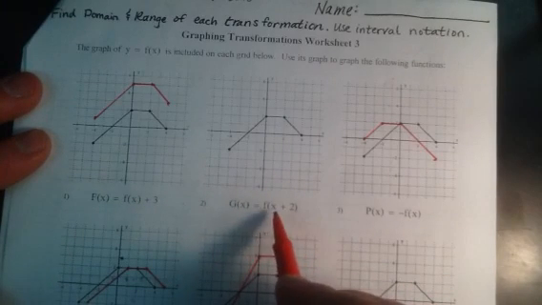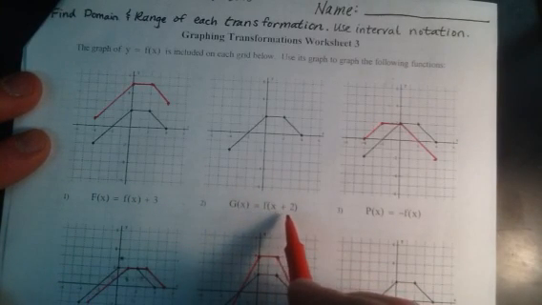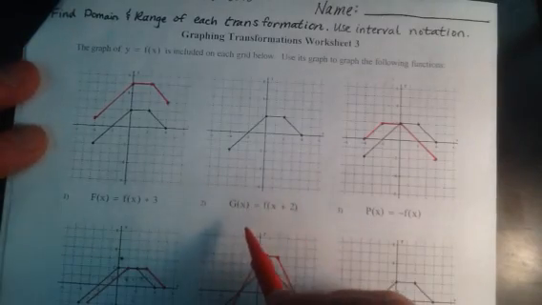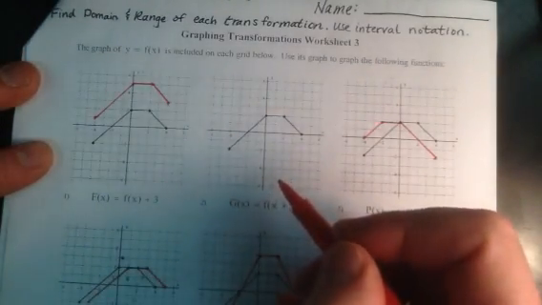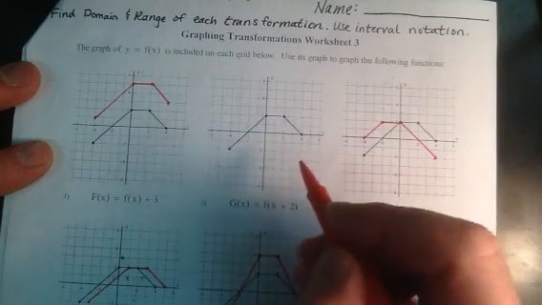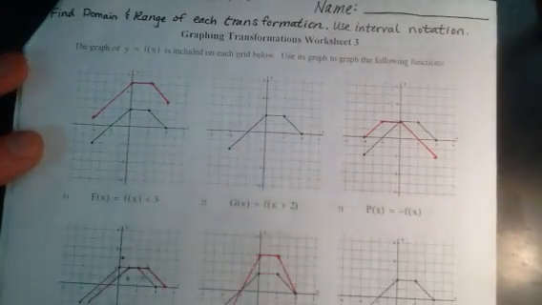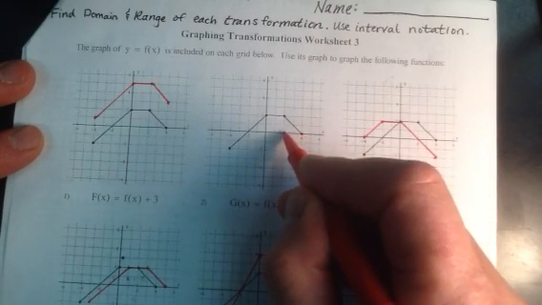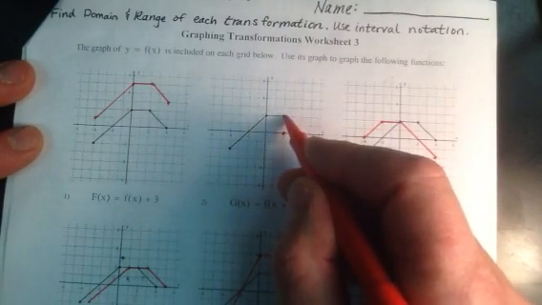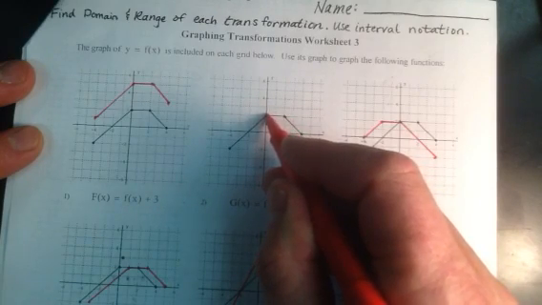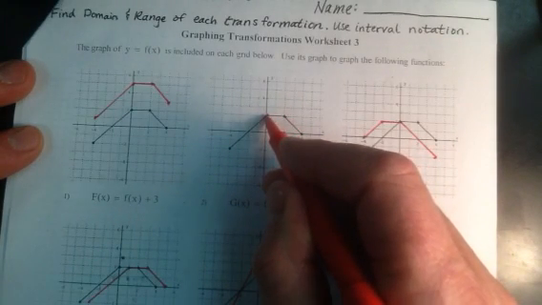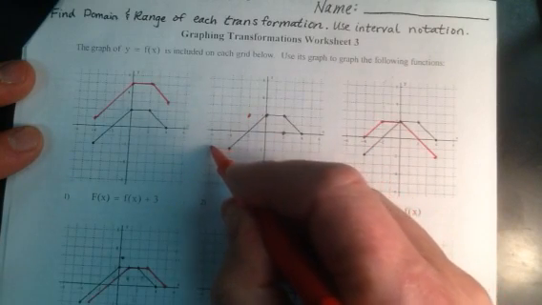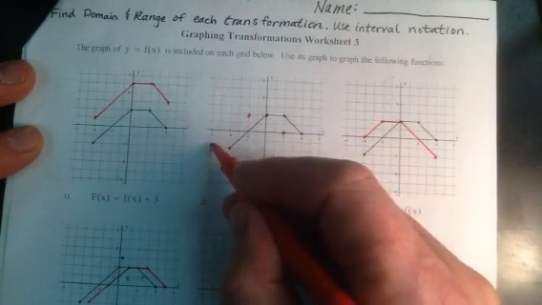I'll give you an example. Let's look at this one here, this transformation x plus 2. So I know that this is going to be a left shift 2 units. And I know that's going to affect my x values only. So I'm going to leave the y values alone. And I'm going to shift each x value over 2 units.